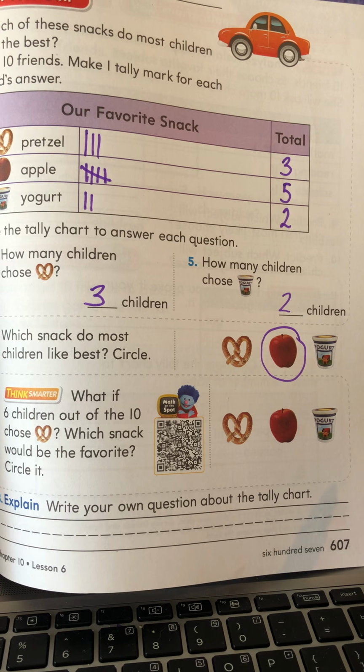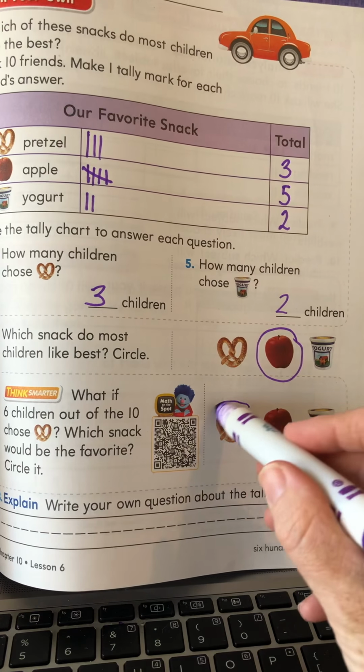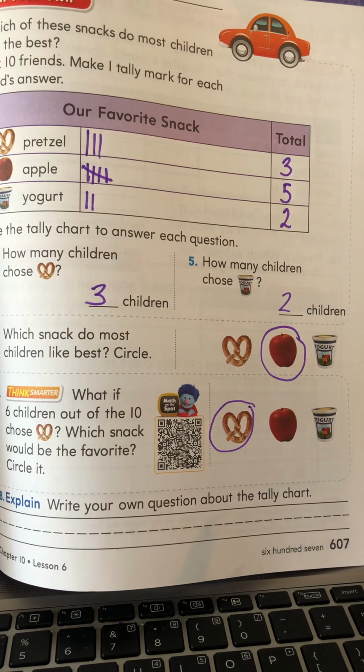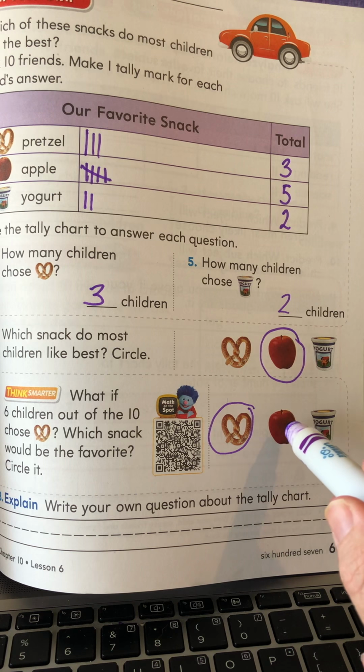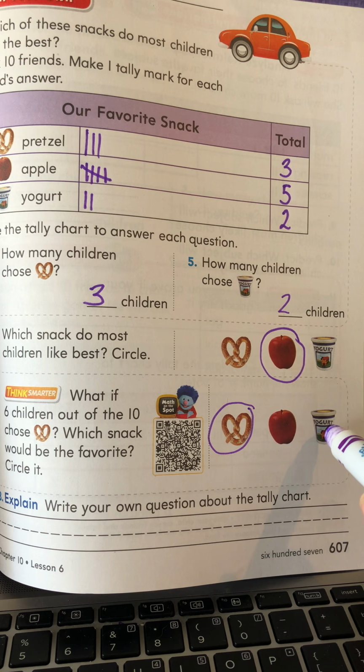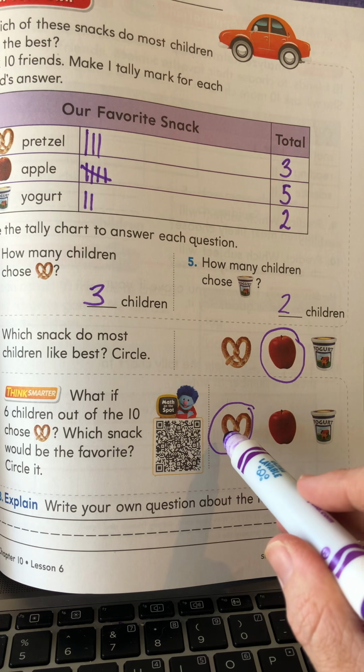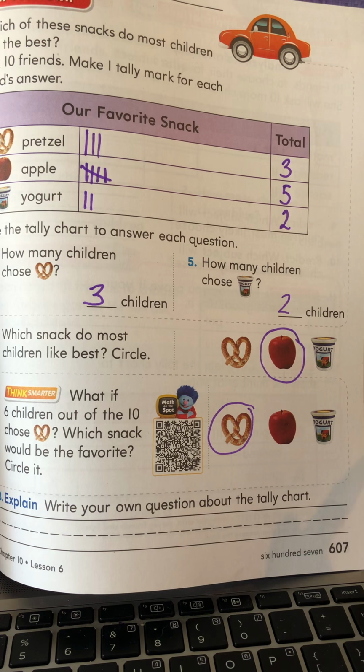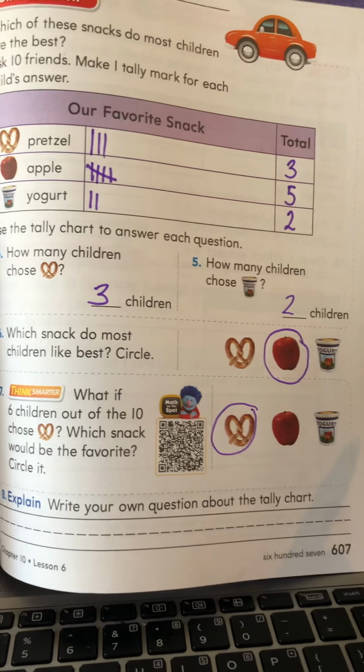Do you know the answer? Well, I think it would be pretzel because there's no way that more people could choose apple or yogurt or even both apple and yogurt together to equal more than 6 if we have 6 out of 10 children. So the answer would have to be pretzel.